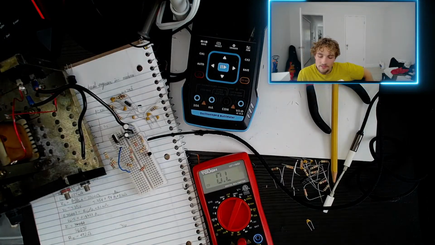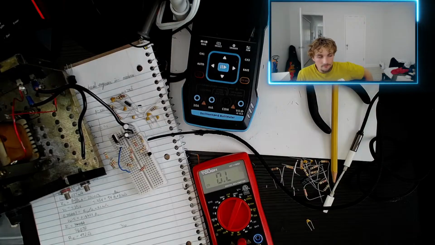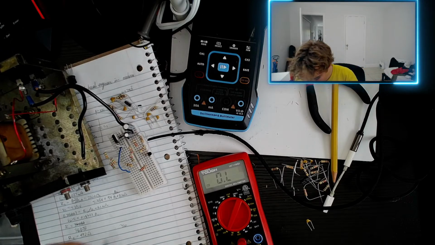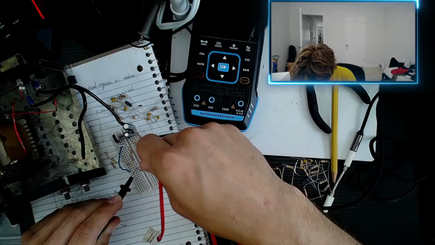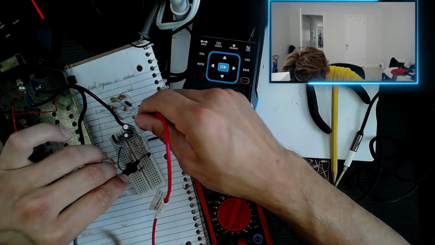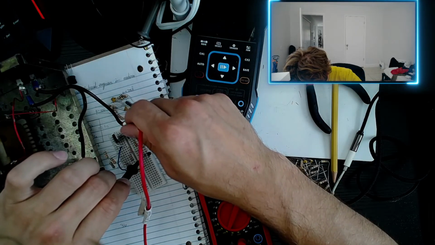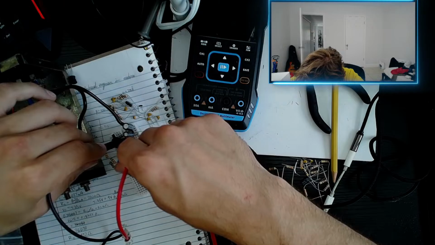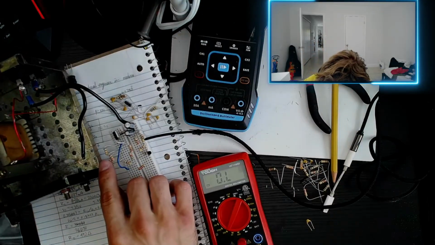Yeah, so it seems because of other parallel resistances in the circuit, it's obviously pulling my resistance down a lot.